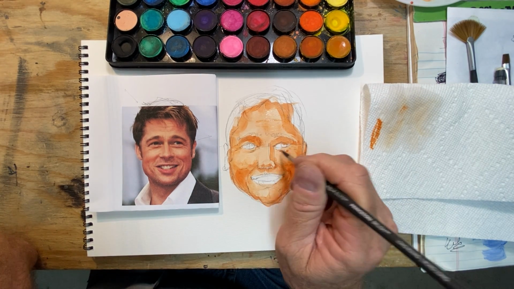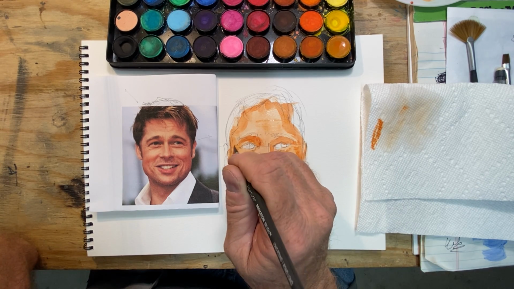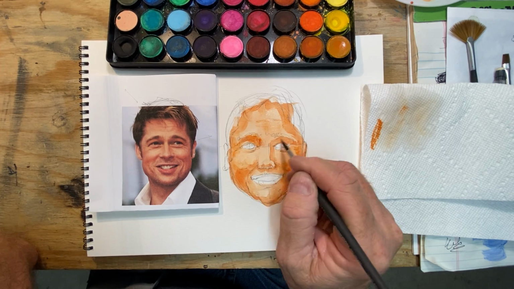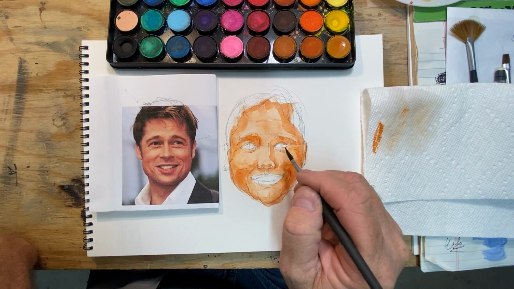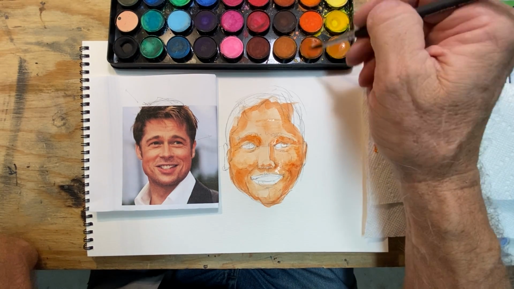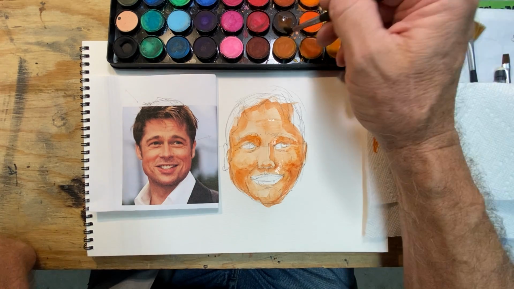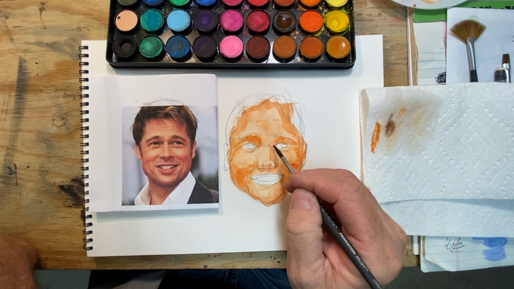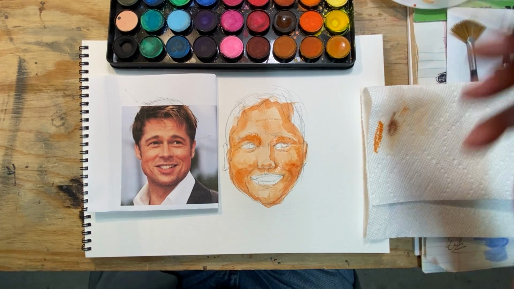We'll put a little bit in here. And again, some of those lines we can take out with the eraser later. Get it here like this. Okay, maybe just a little bit dark, just a touch.